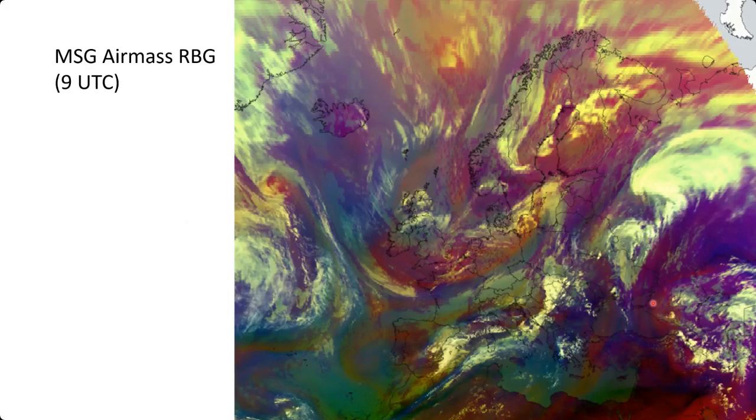And then we can take a look also at the Airmass RGB from 9 UTC. And here the red brownish dry air masses indicate subsiding air and PV anomalies and the position of the jet. And then the green warm air masses in the Mediterranean. The western part is having more moist air, and then the eastern part is having drier air.